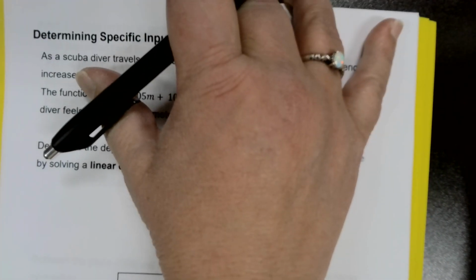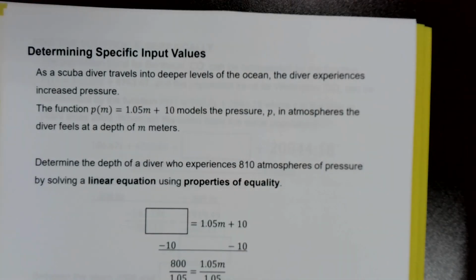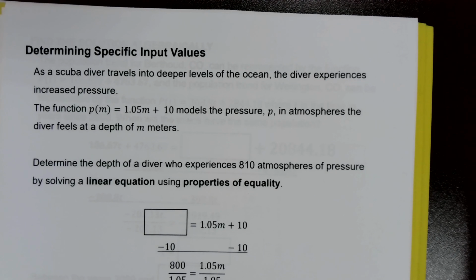Okay, so we're going to talk first about determining specific input values. So, scuba diver travel, I can't read today, guys. A scuba diver travels into deeper levels of the ocean. The diver experiences increased pressure.